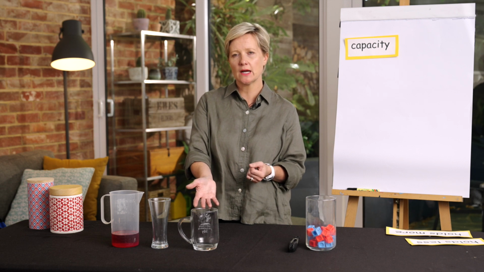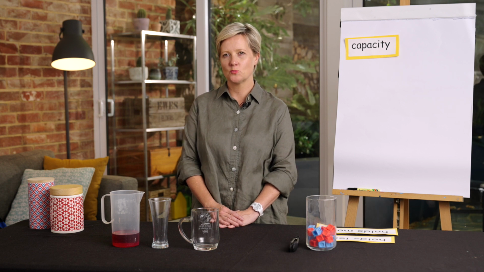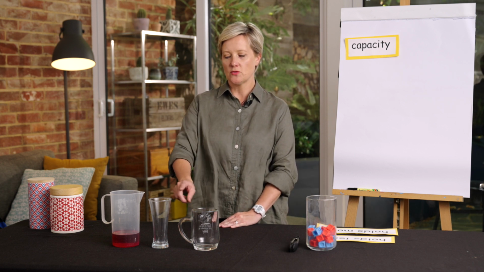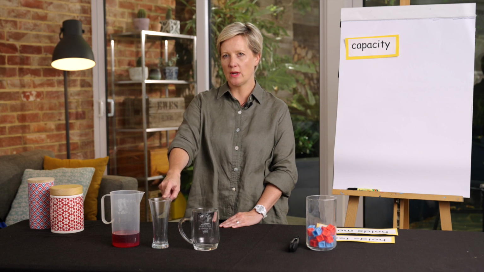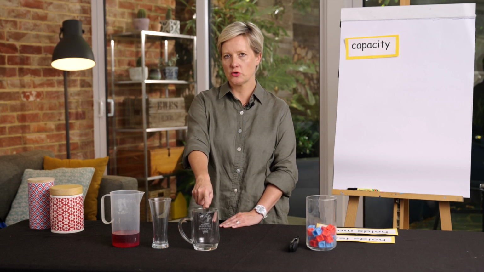It might be how much juice fits in a cup, or it might be how many people can fit in Adelaide Oval for a cricket or a football match. It might also mean how many children can fit on a school bus. Now, let's think back to our cups. Which cup did you choose? Cup 1, the taller cup, or cup 2, the shorter cup? Let's be mathematicians and do some counting and estimating.